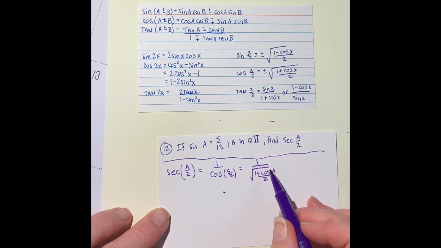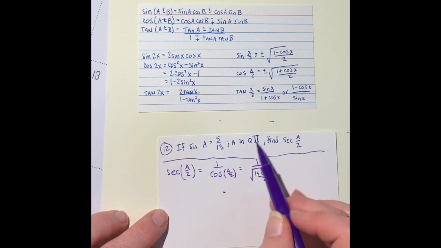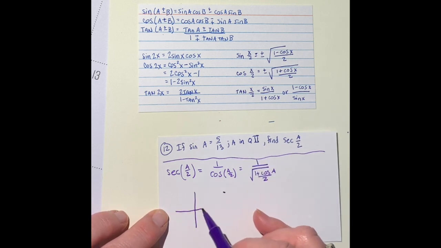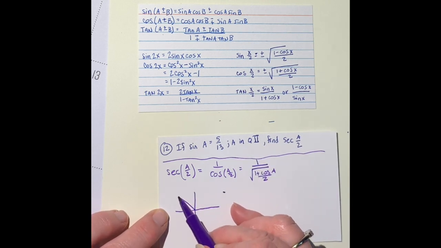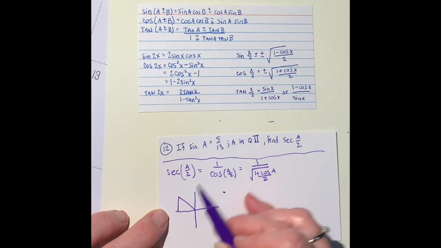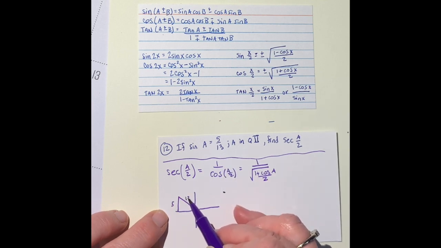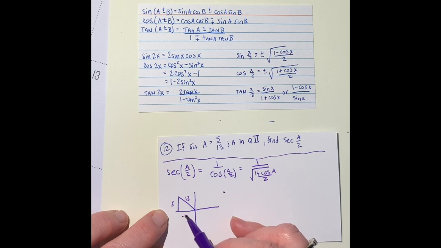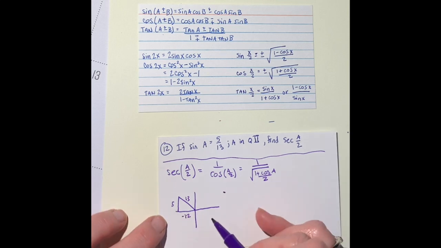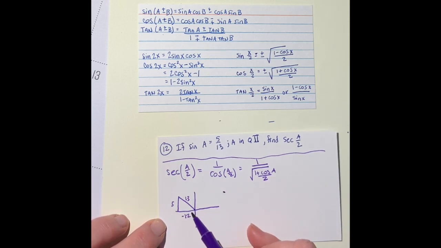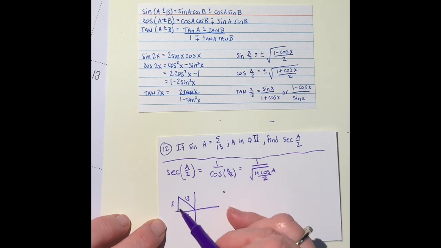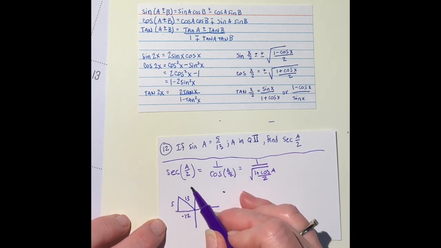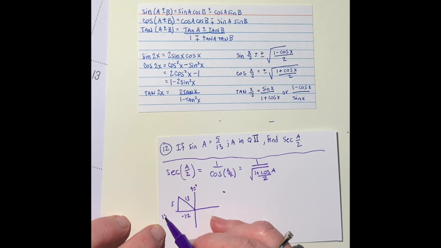Is it positive or negative? Well, this time A is in quadrant 2. So it's over here. And the sine is 5/13, which means the adjacent side is negative 12, since it's in quadrant 2. But bottom line is the angle A is in quadrant 2, which means it falls between 90 degrees and 180.